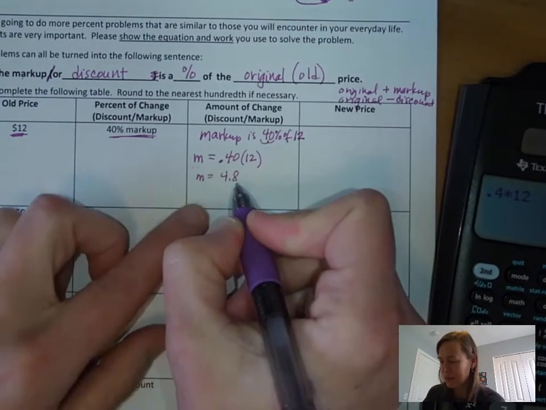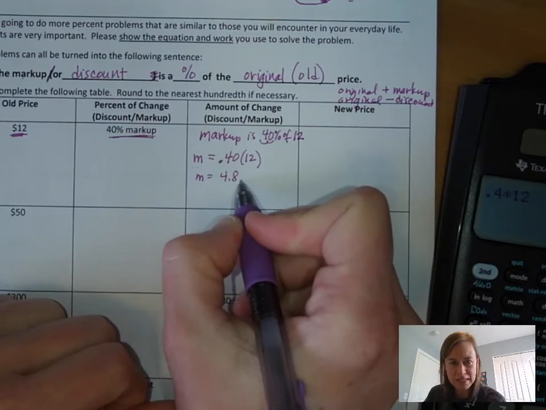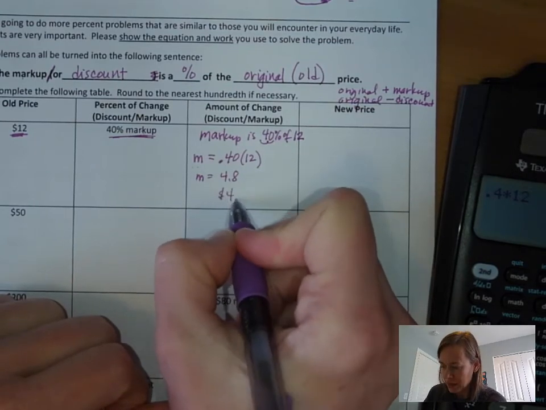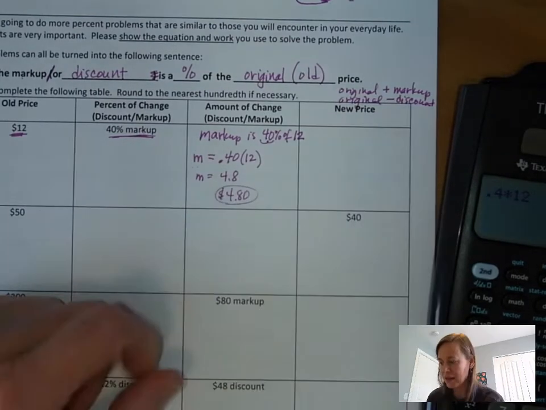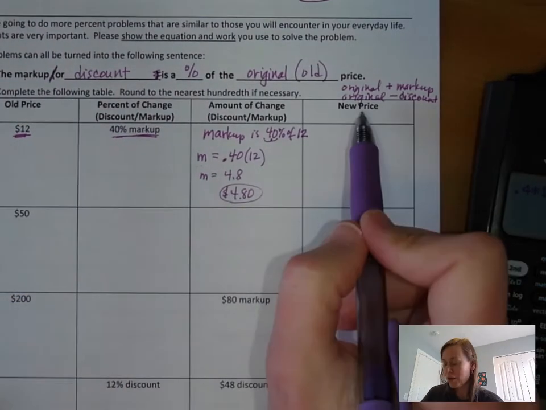Now, this doesn't look like money right here, does it? No, you need two decimal places. So I'm just going to add a 0 over here, and I'll put a dollar sign in front of it, and there is our amount of change, $4.80. All right, one more column to go.